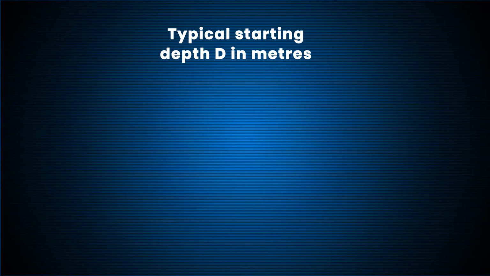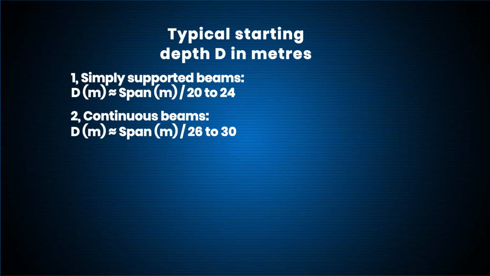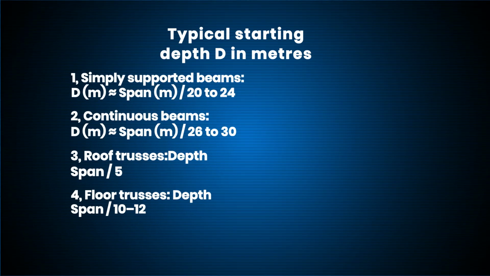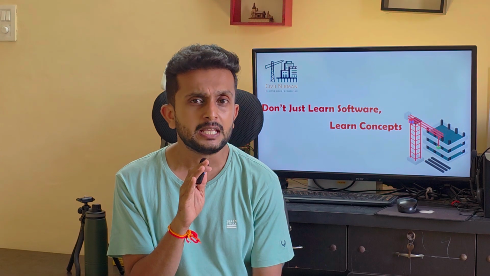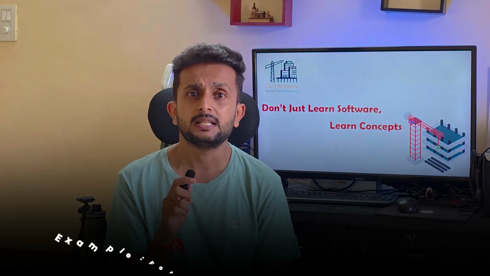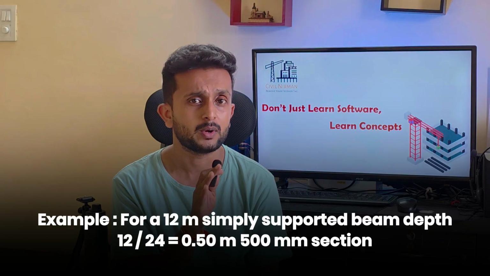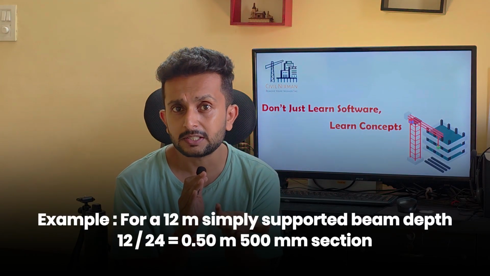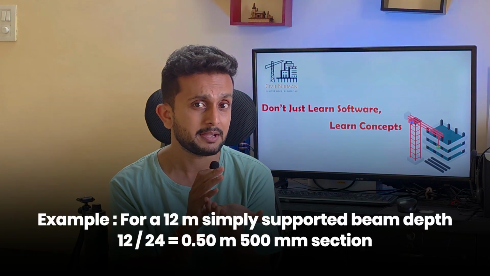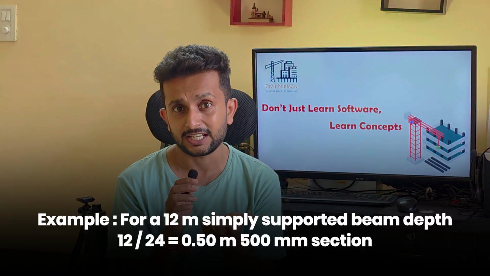Here I have listed out all the different categories. Let's say simply supported beam, continuous beam, roof trusses, floor trusses, plate girders, where you can work out your depth based on span divided by a particular number ratio. Let's take an example. For a 12 meter simply supported beam, the depth will be L by 24, and based on 12 meter span you can work out 0.5 meter as the depth of the section.